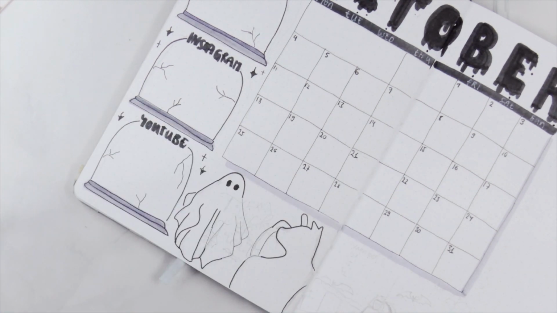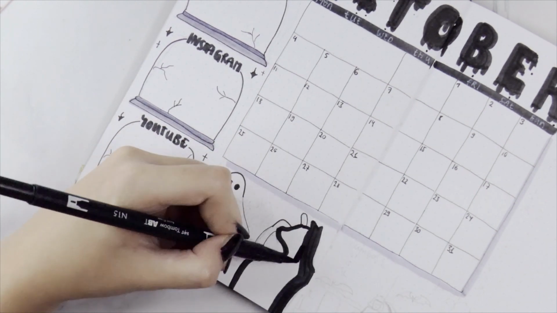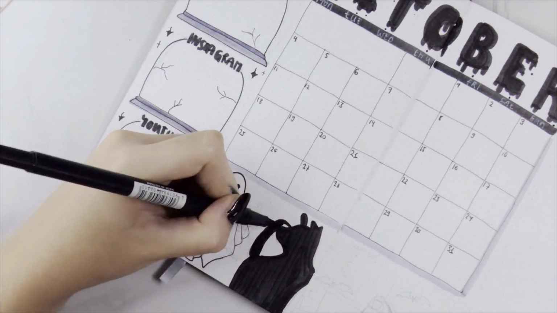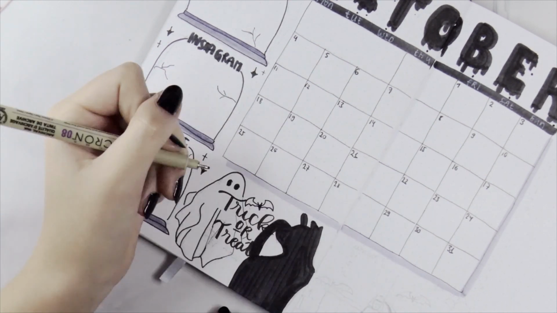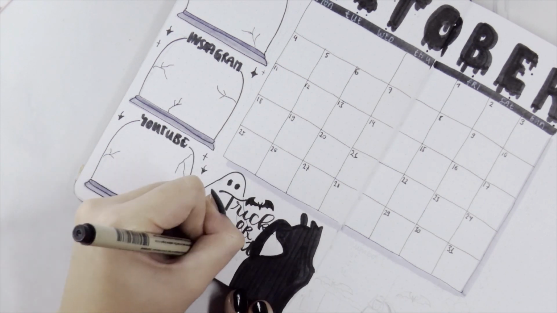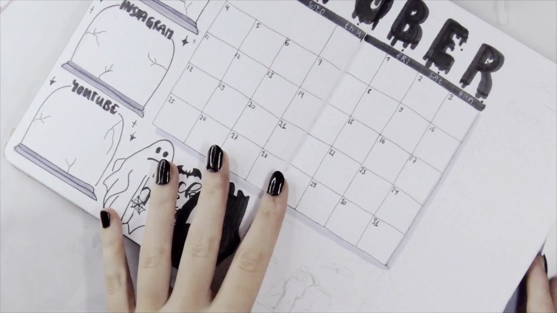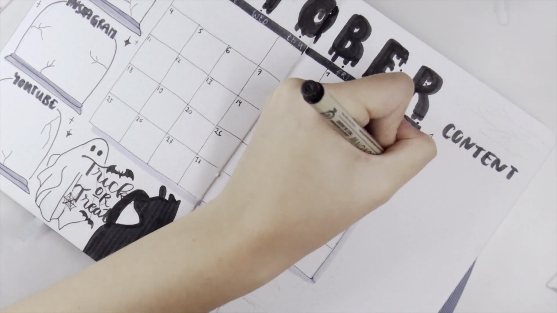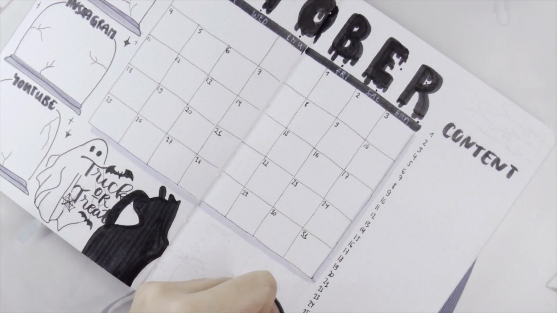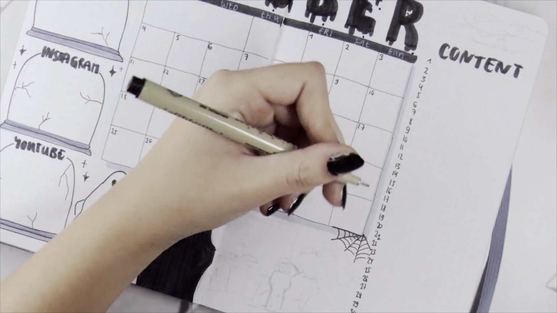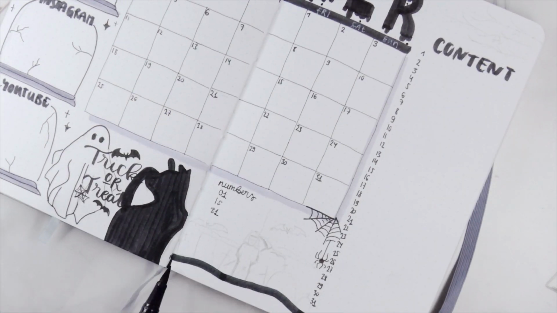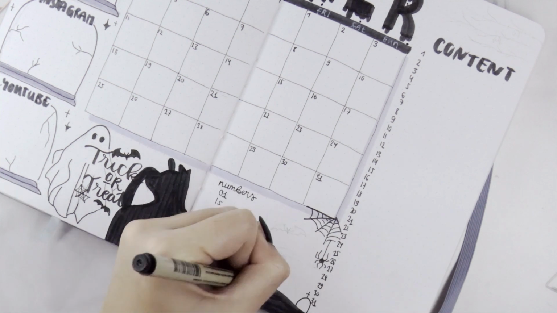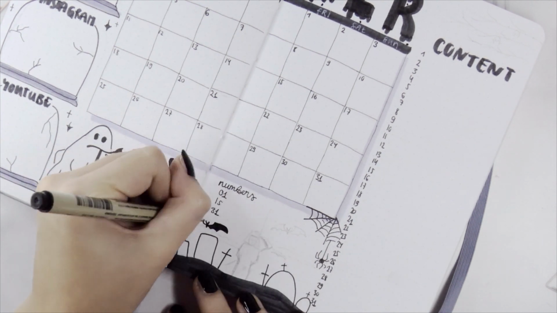For the bottom of this page, I didn't really know what I wanted to add there because I had most of my planning on the sides of this page, so I chose to just doodle and draw a little bit more. So I have this black cat, another ghost, and I just wrote over it trick or treat. And then I was continuing with my content planner on the right side. I really like having it and I'm using it a lot, and this time it's just another layout that I was trying out.